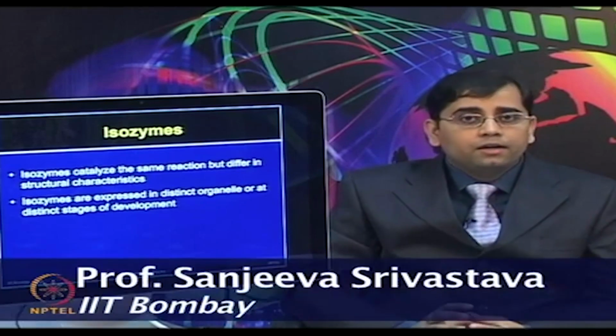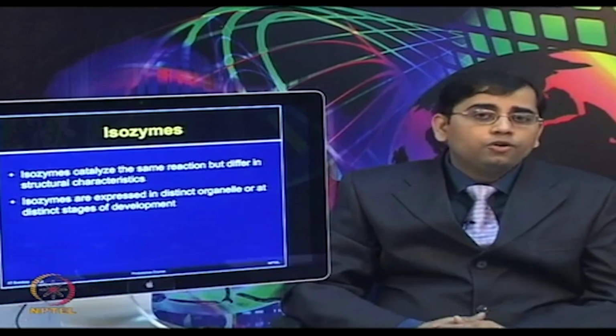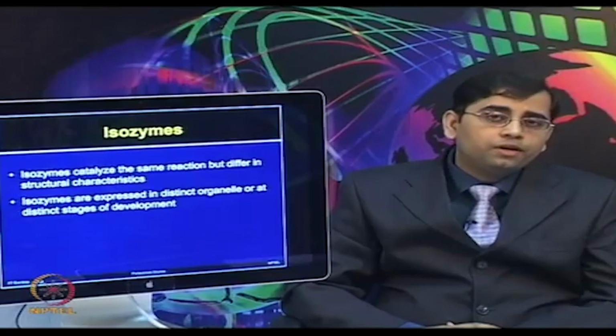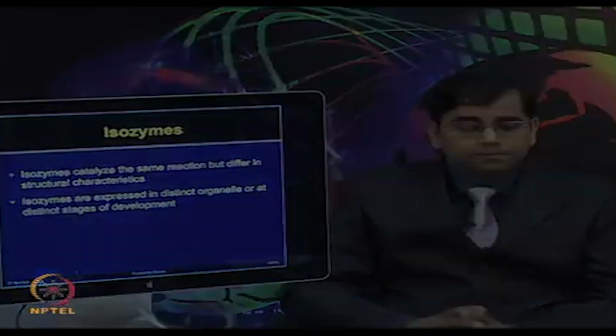Isozymes are expressed in different organelles or even at different stages of development. So, essentially it allows the very intricate development of metabolism by fine tuning various reactions responsible in metabolism to meet the need of a given tissue or developmental stage.